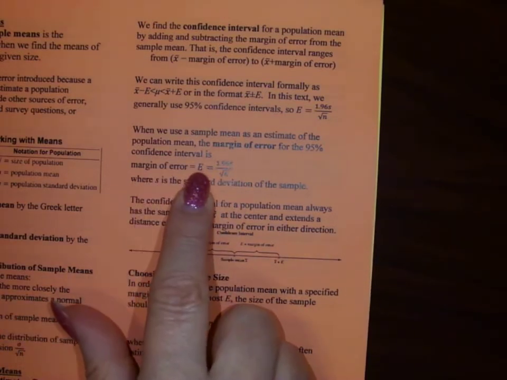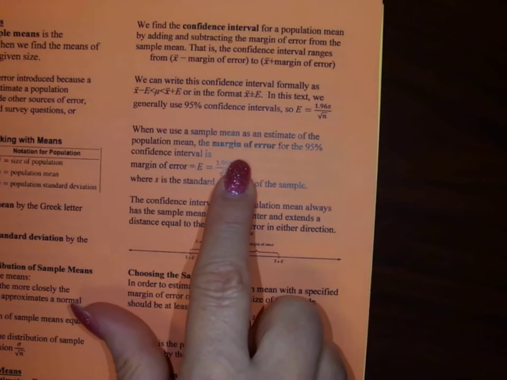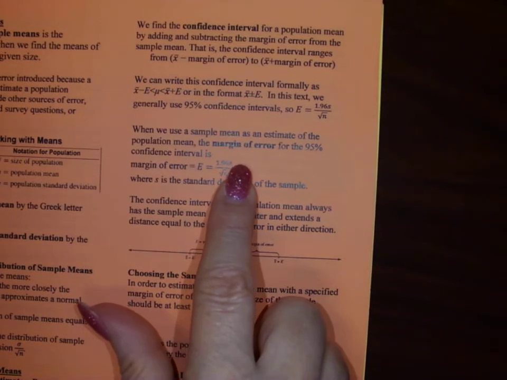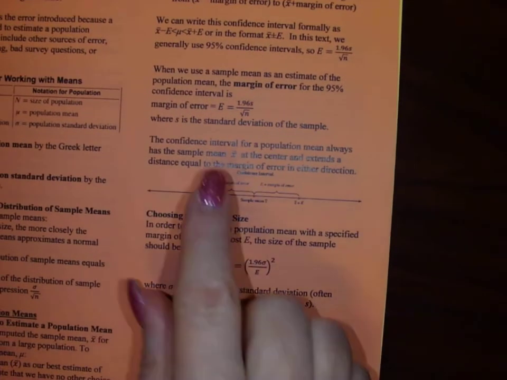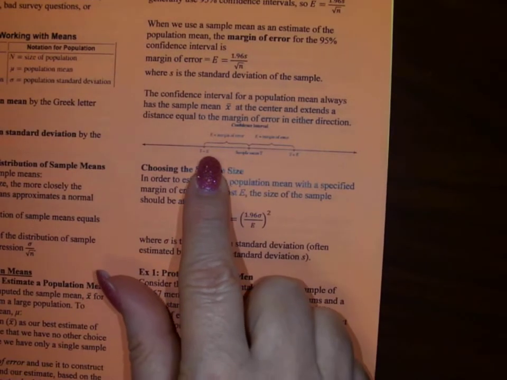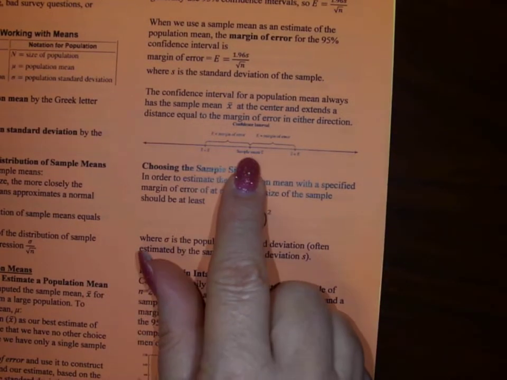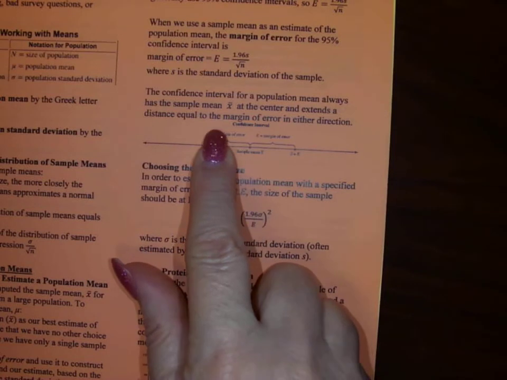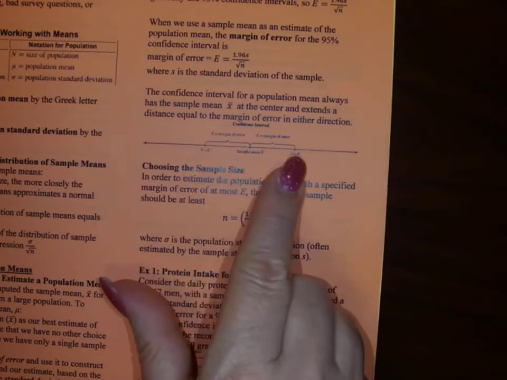The margin of error, which is equal to that E, is what I just mentioned: 1.96 times s, where s is our sample standard deviation, divided by the square root of n. So the confidence interval for a population mean always has the sample mean at the center and extends an equal distance from that when we add and subtract our margin of error.